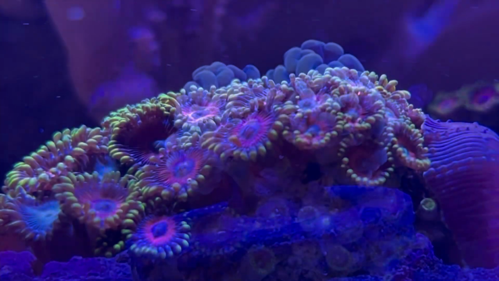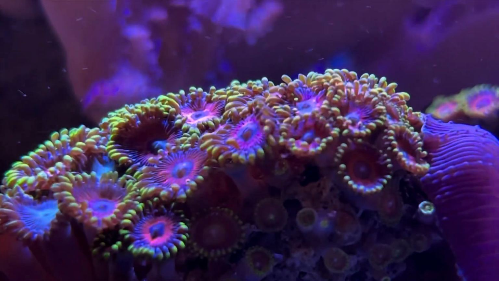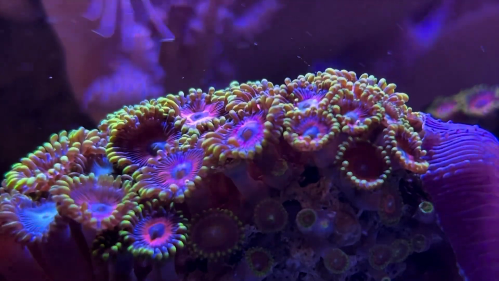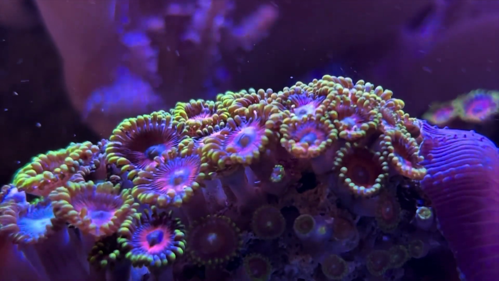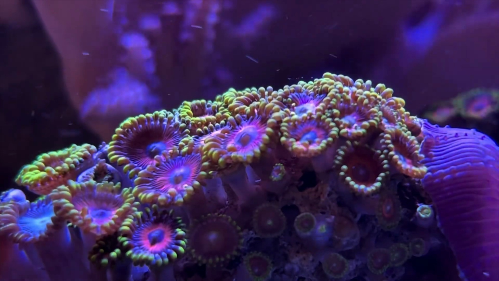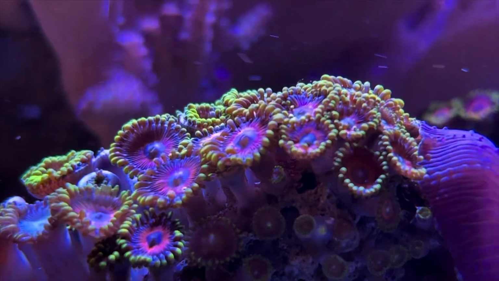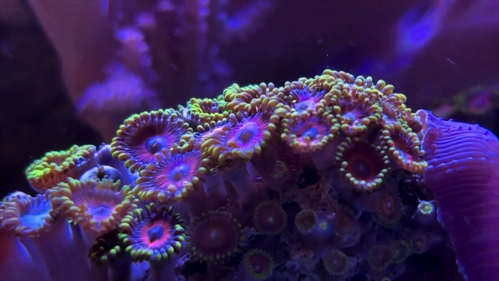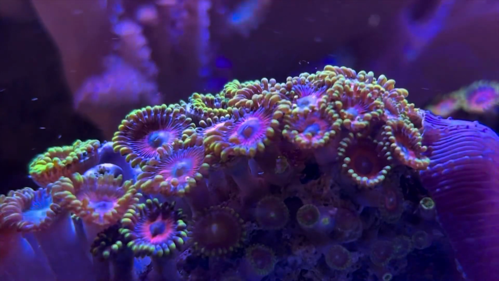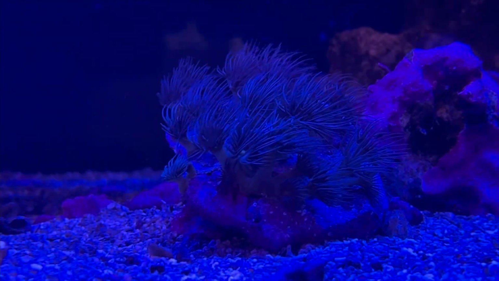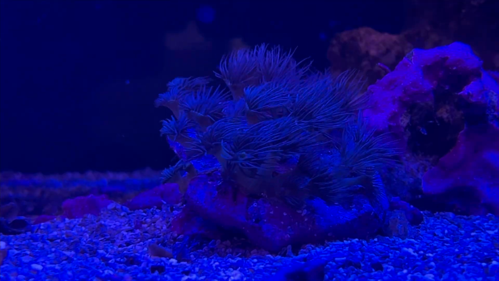So here's a clip of low flow, and these zoanthids are basically only being moved by this hawkfish. And when the hawkfish is gone, you see these tentacles aren't really moving. The zoanthids are growing fine here, it's not bad for them, but it's suboptimal, and you can get detritus building up in between them. It can help different nuisance pests live in those interstitial spaces.